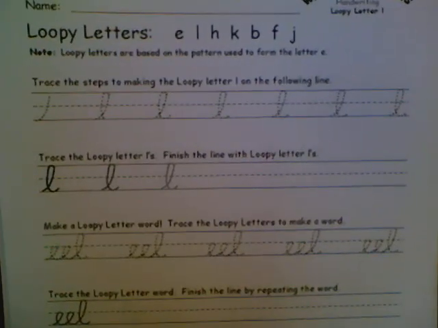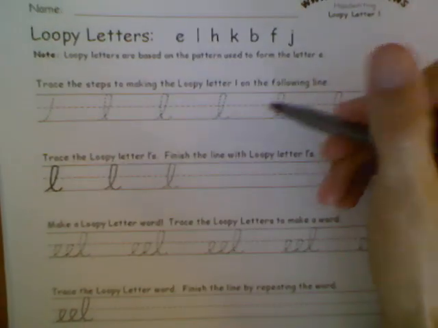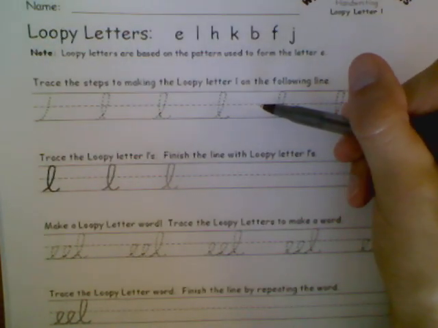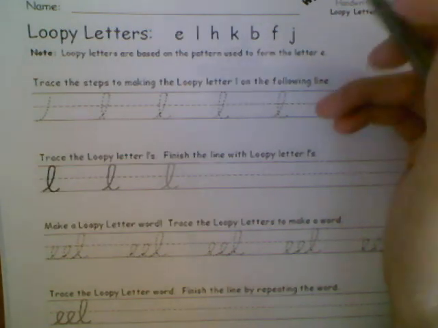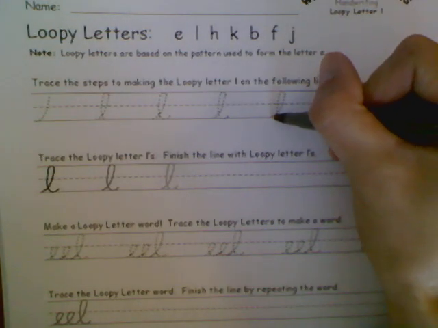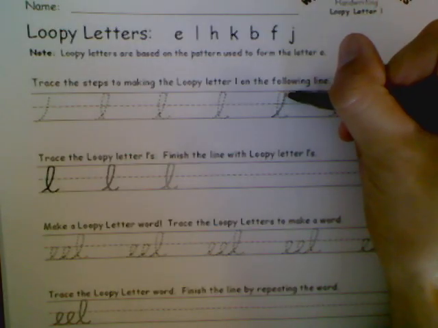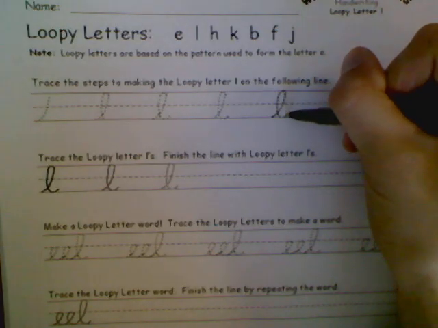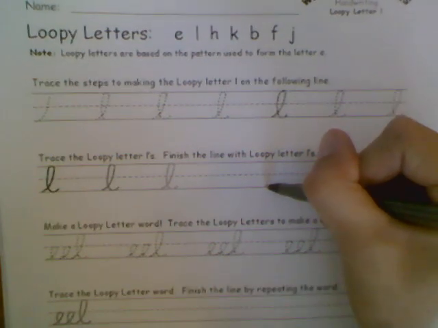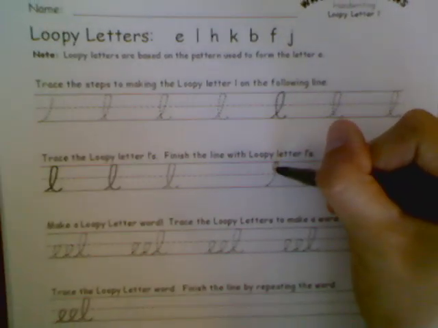Now I'm on L, and L is pretty much the same thing as an E, except the difference is how tall it is. That's why it's important to practice on cursive lines so you know which letters are taller and which are shorter. A cursive E does not cross the dotted line, but a cursive L does. And that's how you know the difference between an E and an L. So just like an E, that's my L. Starting at the bottom, going up and making a loop, just like that.